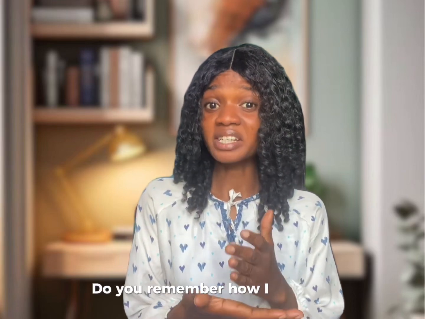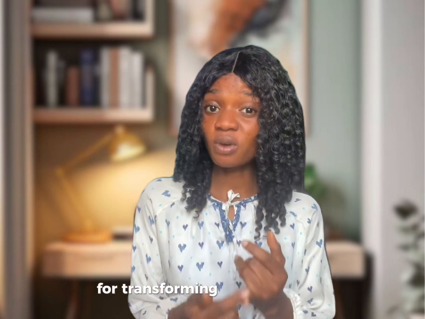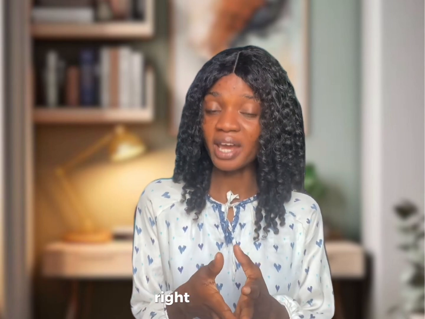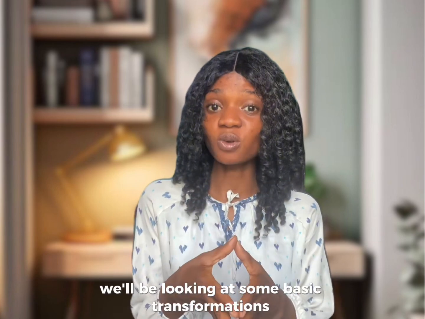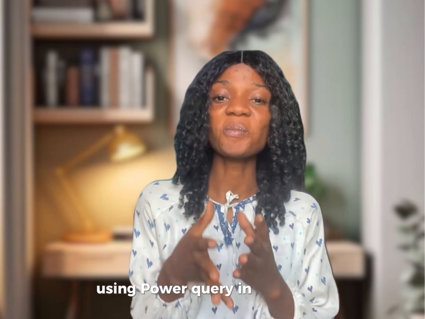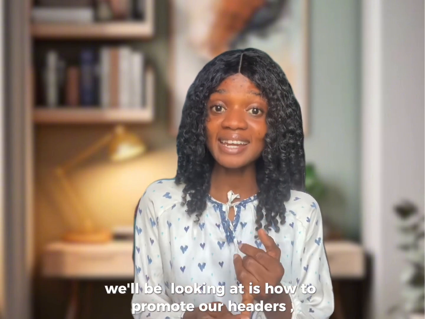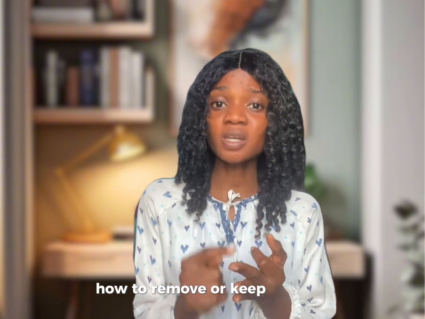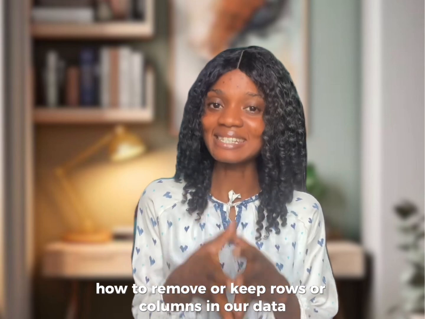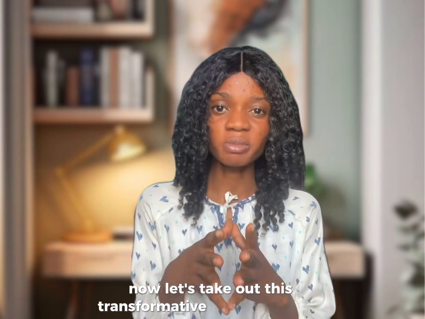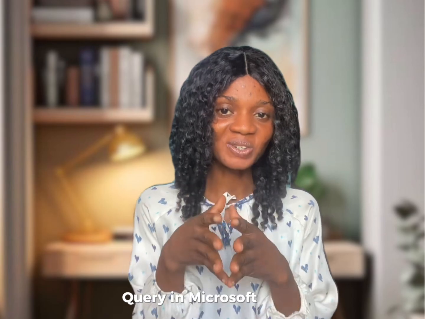Do you remember how I defined Power Query to be a powerful ETL tool, a tool for data extraction, for transforming your data and for loading your data, right? So today we'll be looking at some basic transformation using Power Query in Microsoft Excel. Some of these transformations are how to promote our headers, and how to remove or keep rows or columns in our data. Now let's check out this transformative power of Power Query in Microsoft Excel.